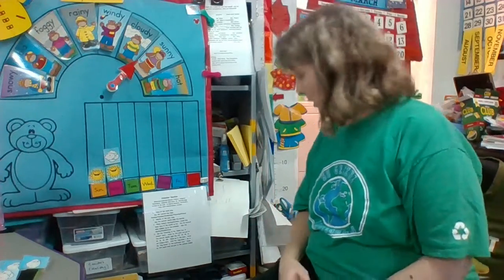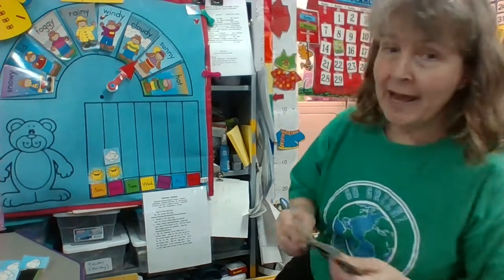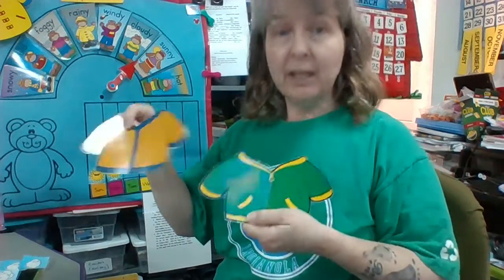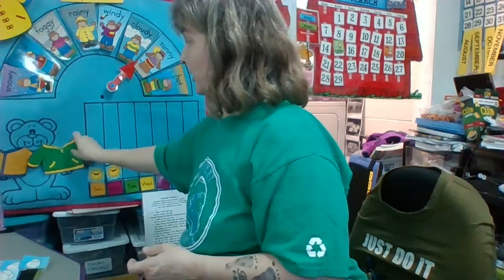So we're going to put both on our weather chart. And we said the temperature was 59 degrees, which is in the green. It's under that yellow. So our weather bear has to wear a jacket or a sweatshirt. He has to wear something outside at recess. That's not just his shirt.